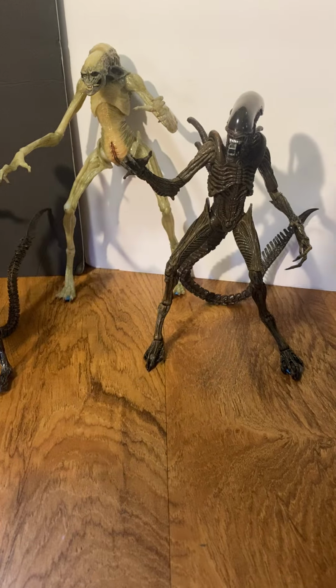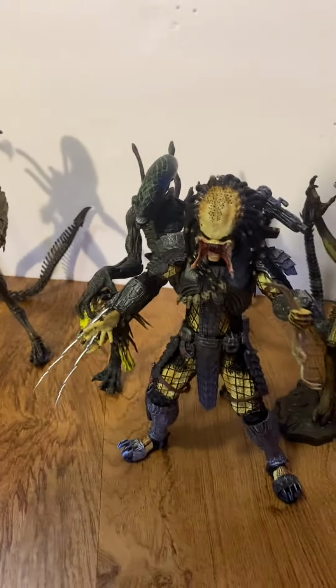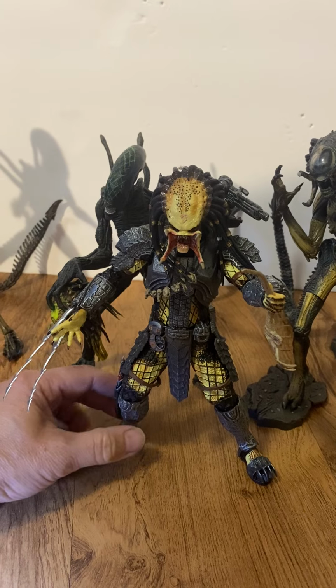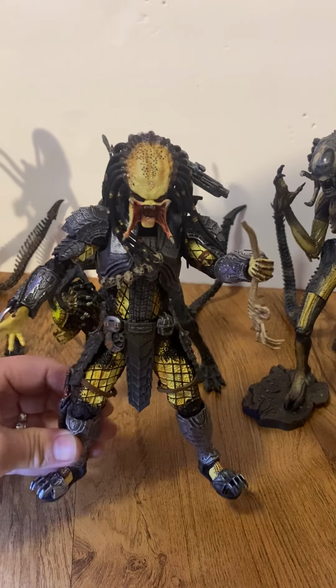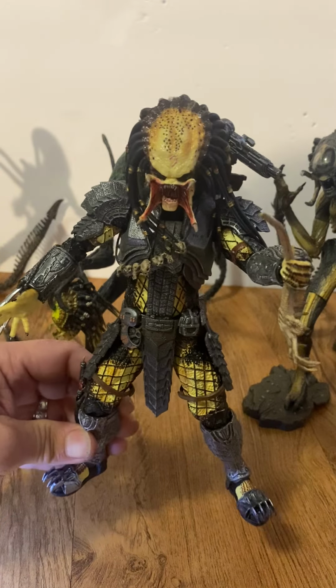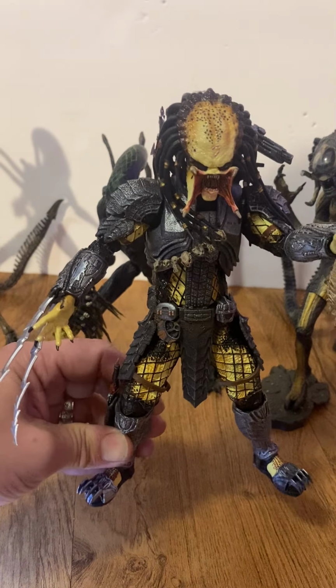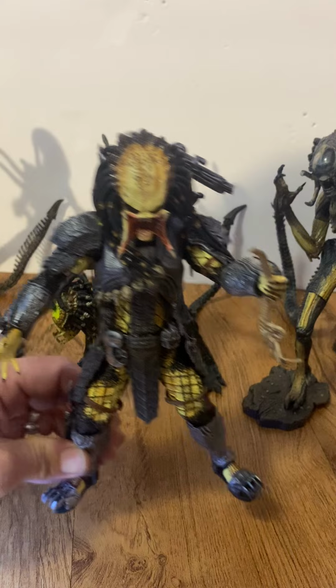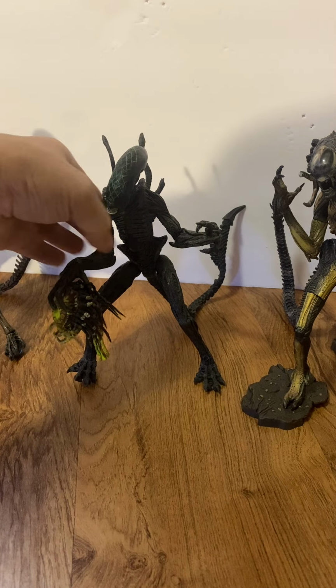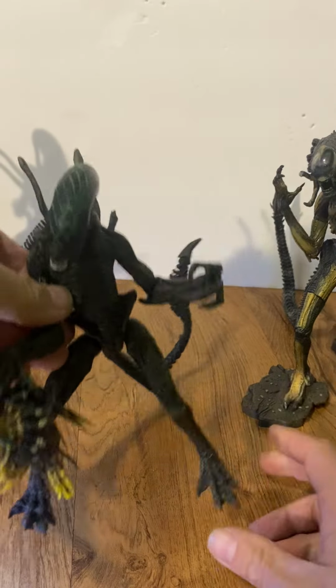And then we move on to AVP. Here is Scar holding a Facehugger. Scar took his mask off at one point in the movie and was unfortunately infected and impregnated. This is what the aliens look like in AVP.